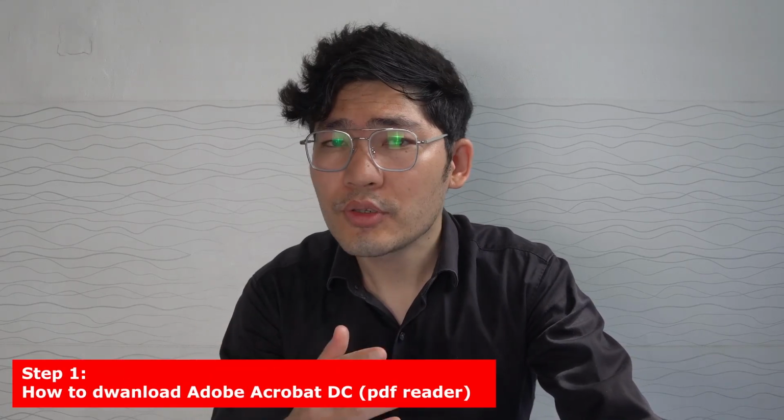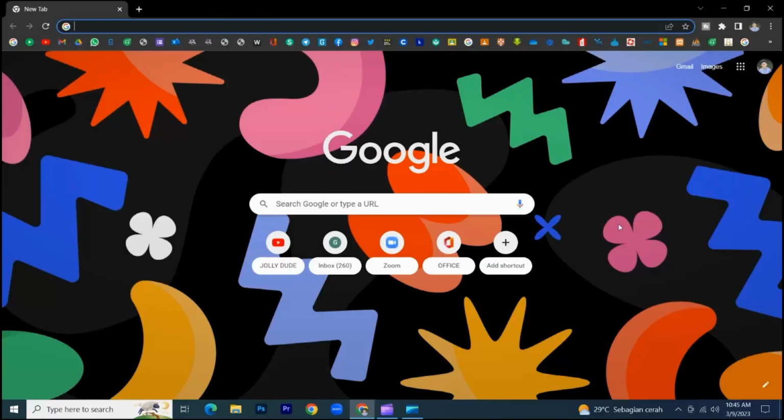Before we download these three forms, there's an application called Adobe Acrobat, which is a PDF reader. So we will get it first. It will help us to fill the forms and have access to it. So right now I'm in my Google Chrome. You can use any browser you want.